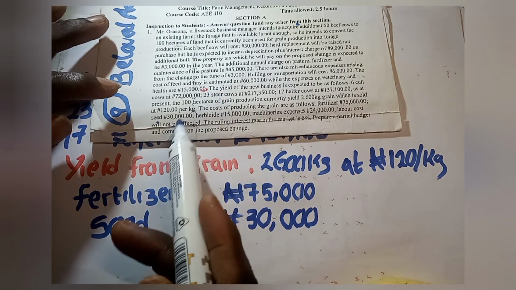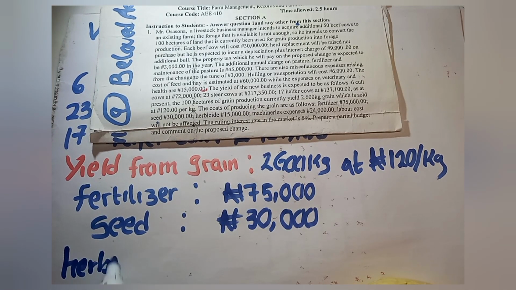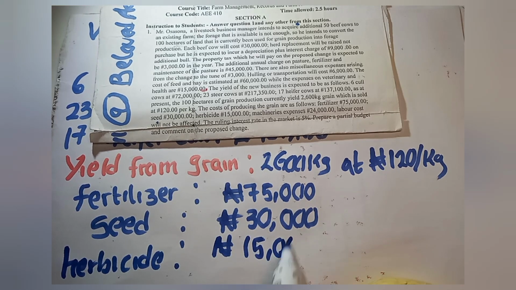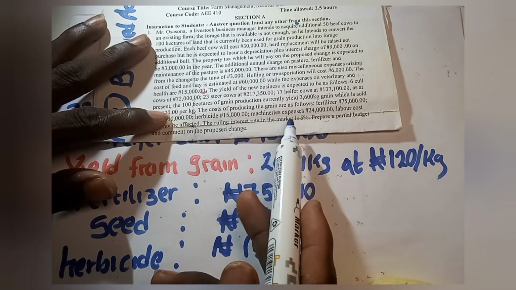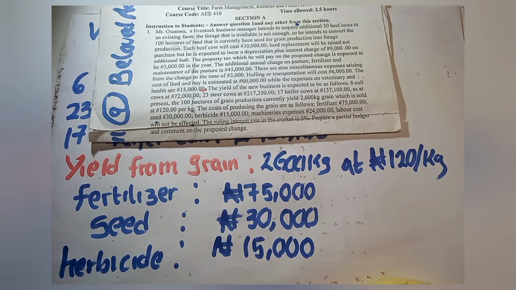After that, we have herbicide, 15,000 naira. After herbicide, we have machinery expenses, that is 24,000 naira. Machinery expenses. Let me just put machinery.